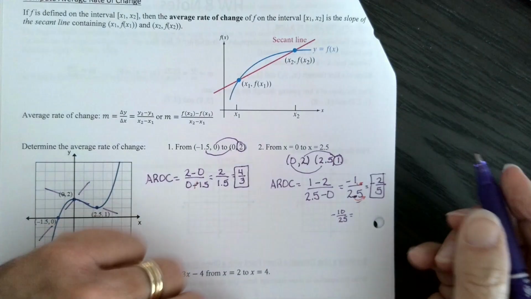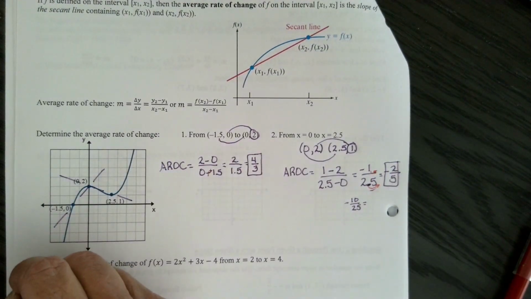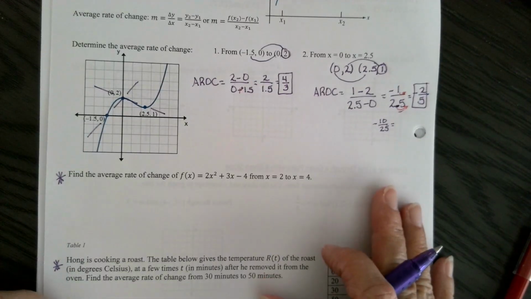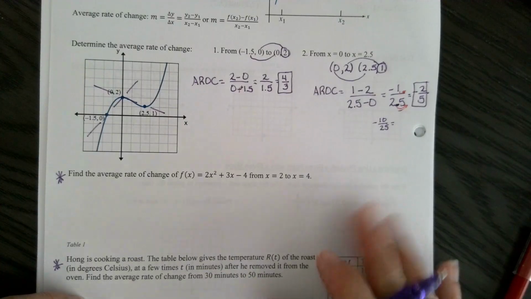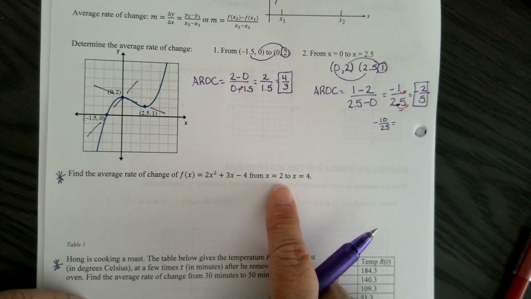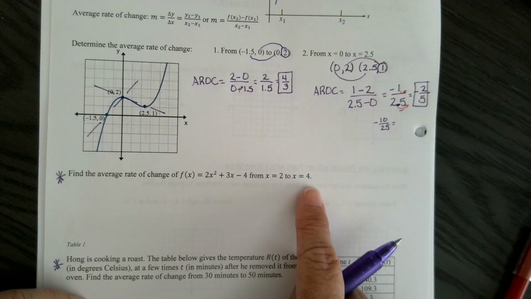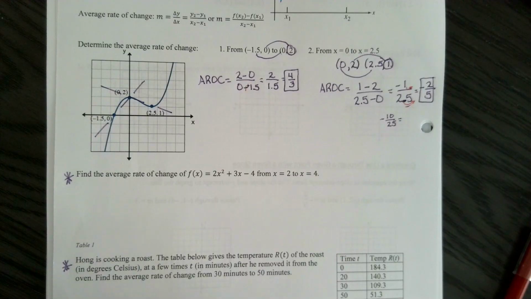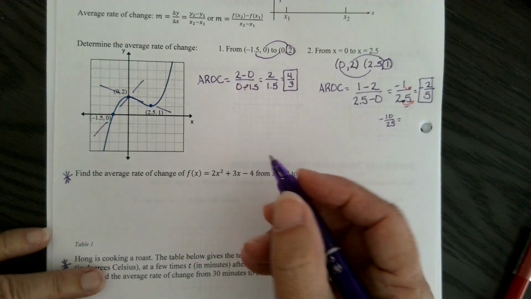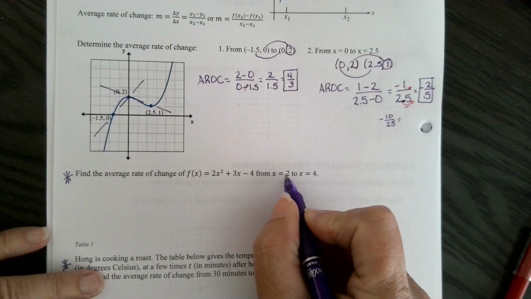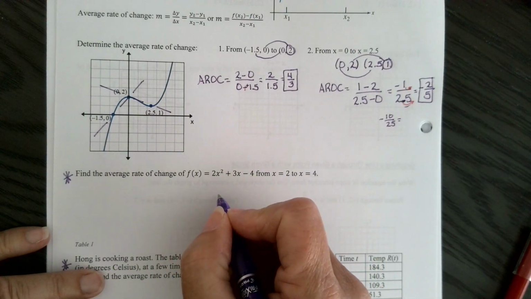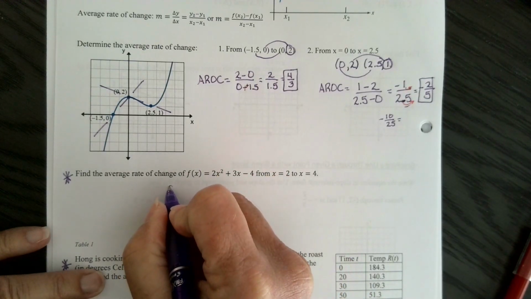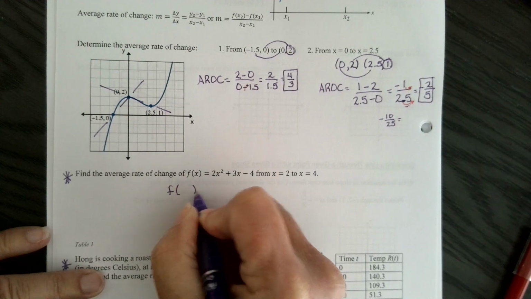Okay, now this one right here, you'll see these and you'll see these. Average rate of change for this function from x equals 2 to x equals 4. Well, in order to find the average rate of change, which we're thinking slope, you need 2 points. Well, if I told you x is equal to 2 in this function, what would you do with it? You'd take out the x and you'd put 2. So we're going to find f of 2.